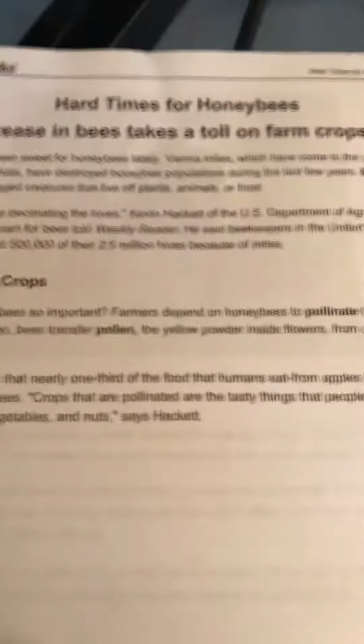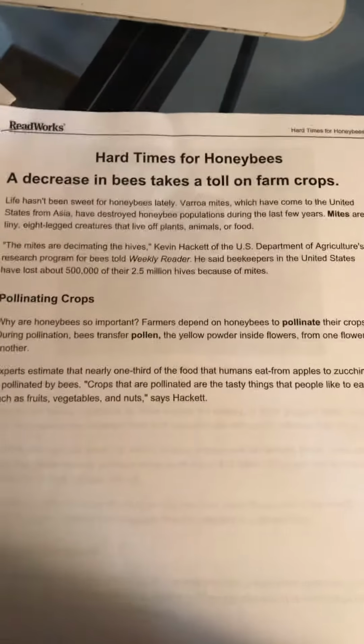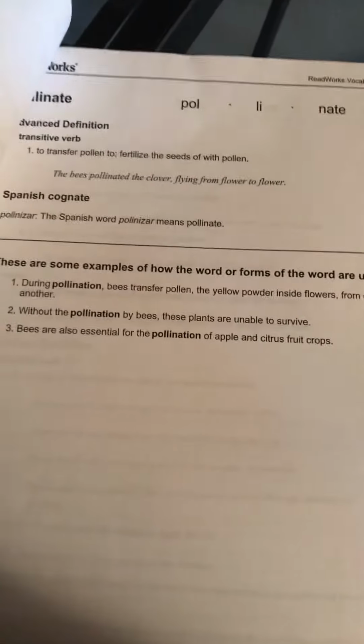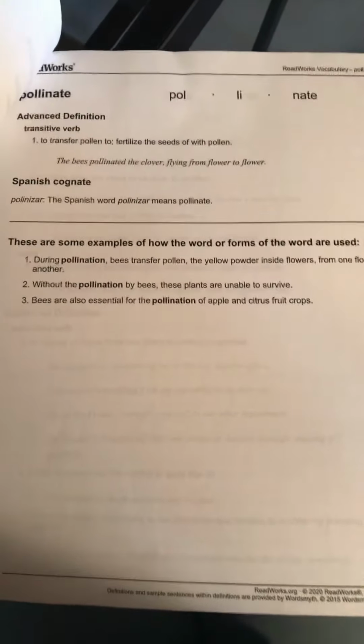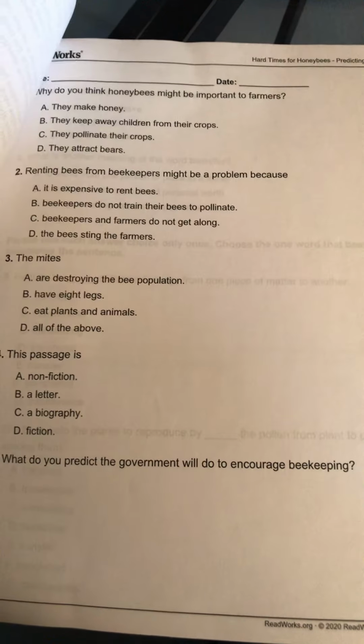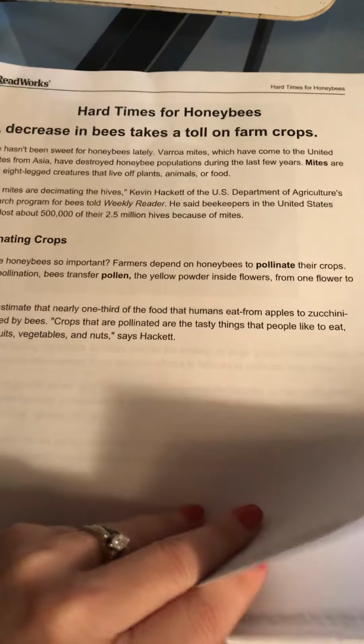So your reading today looks like a pretty big packet, but really it's not a whole lot of questions. You have a story about honeybees. It's a couple of pages long. And then you have some pages that look like this, and it is vocabulary words. It's almost like a dictionary page for those vocabulary words. And then towards the back, you have questions about the story itself, and then questions about some of those vocabulary words. So this will all be copied front and back. Make sure you go back and look at your story to help you answer those questions.